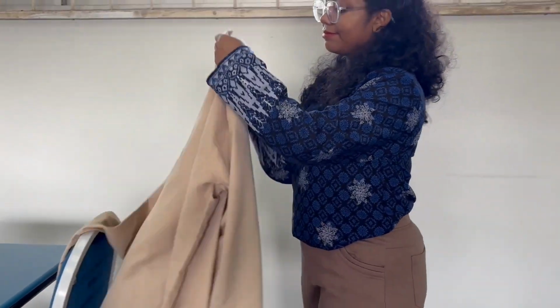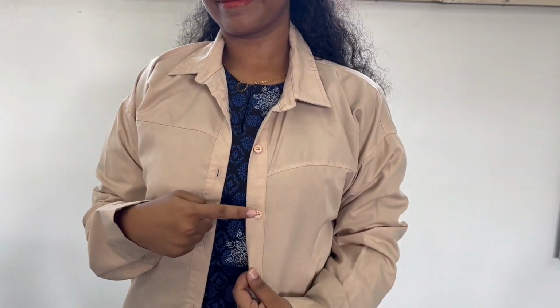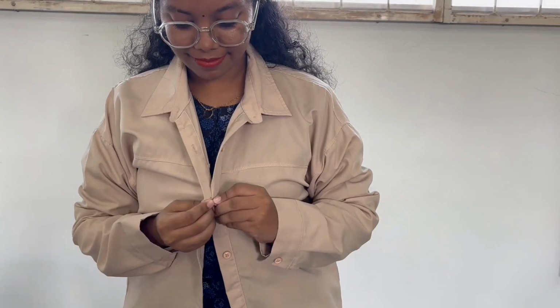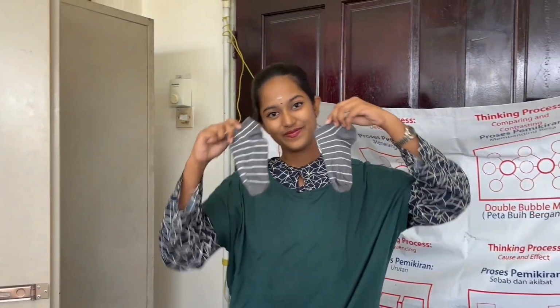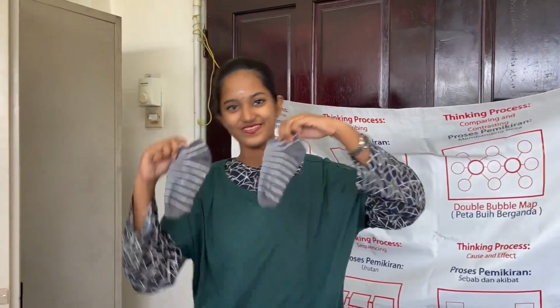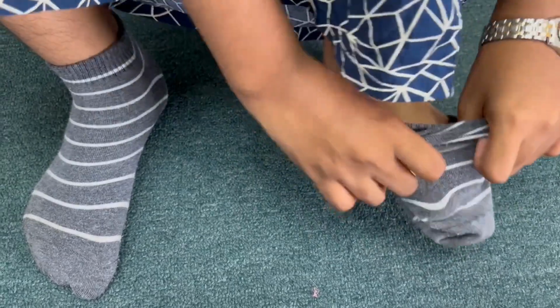This is the way we button our shirt, button our shirt, button our shirt. This is the way we button our shirt. We get dressed every day. This is the way we put on our socks, put on our socks, put on our socks. This is the way we put on our socks. We get dressed every day.